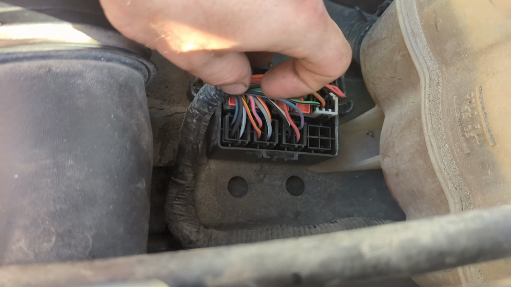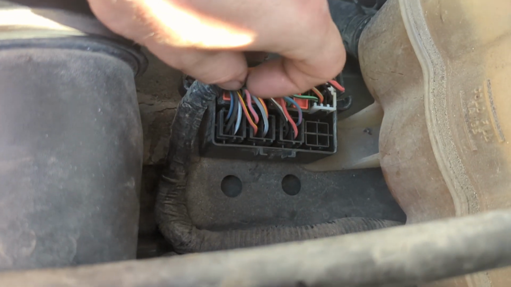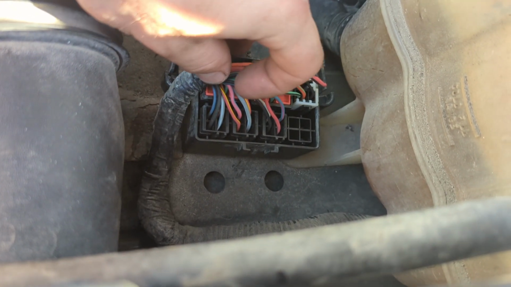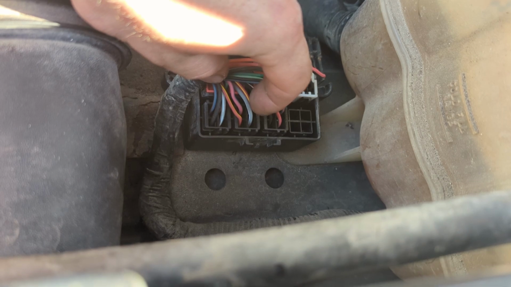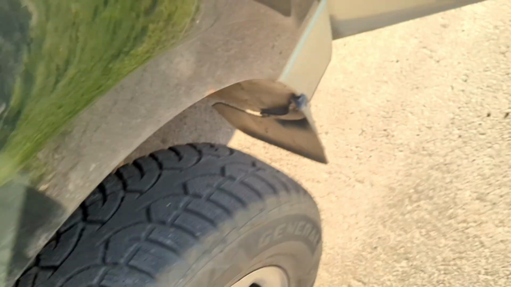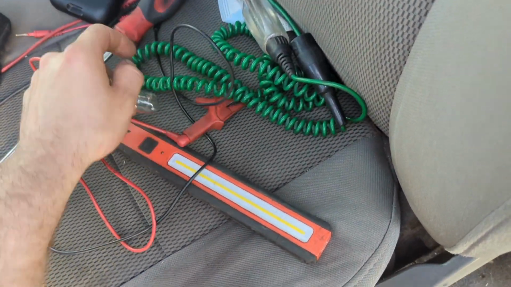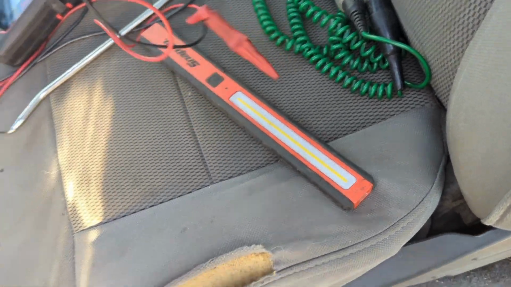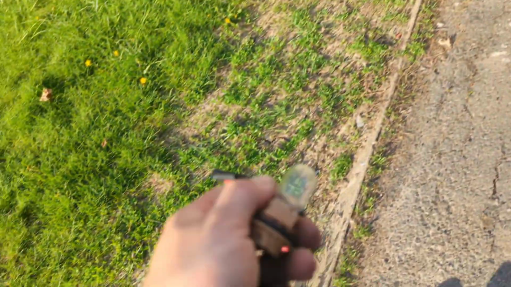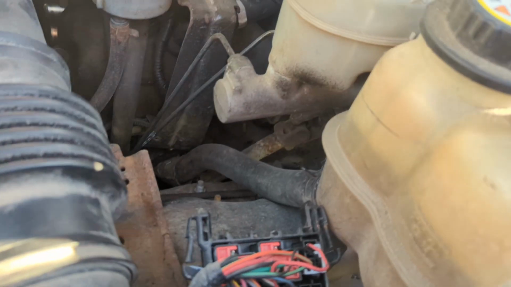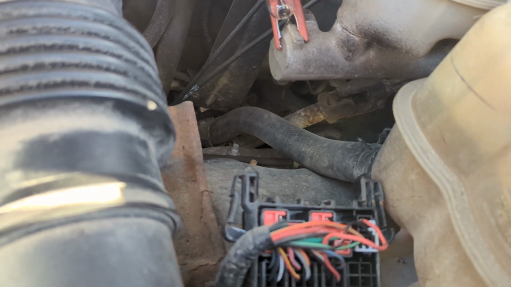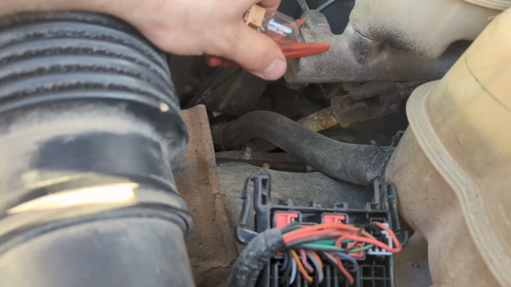Okay, and this red yellow wire over here should have power also. So what I'm going to do is grab my test light. When I say test light, I mean a bulb, not something that actually carries some load, because I'm trying to test my powers. Typically, I would go to a better ground than this, but this should be fine for this example.